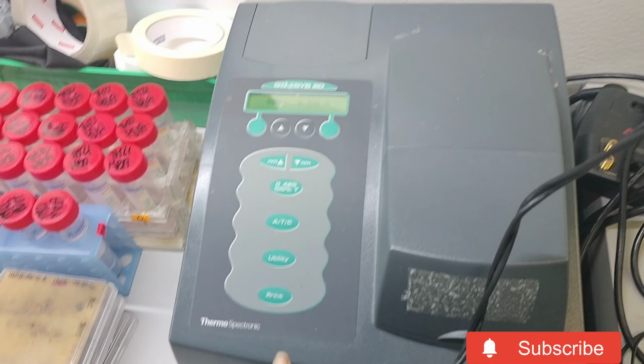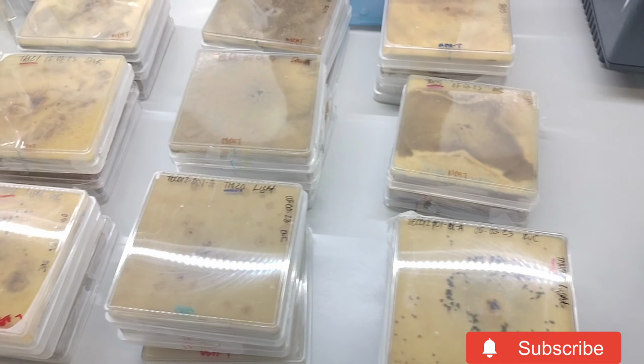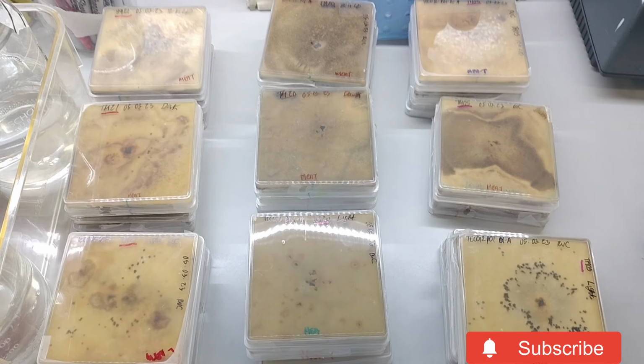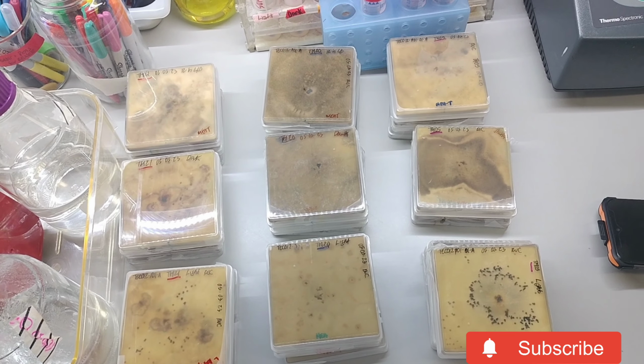The BSC is currently on its UV first secondary sterilization, and then I'm going to go to the different incubator that has the light conditions to collect the plates, and then I'll get into it. I'll be using the spectrophotometer today to do concentration reading. Then these are the fungal samples after 14 days, 2 weeks.